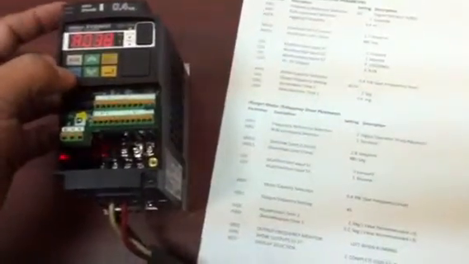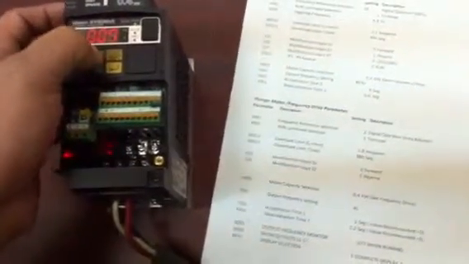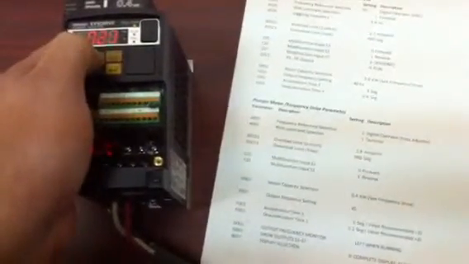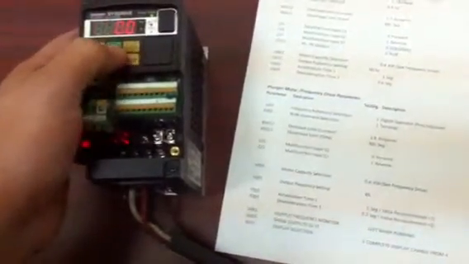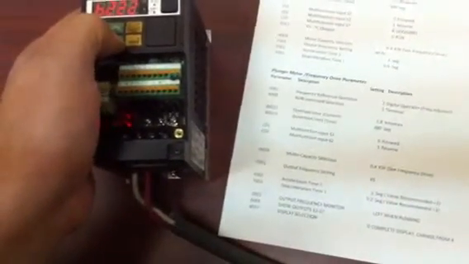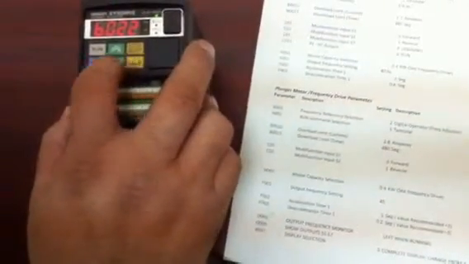Now we're going to go to B022, and this is the overload limit current. This is pretty much the maximum current that the system is going to draw from the power supply before it goes into alarm. B022, I'm sorry. 2.7 amps. You can change this up and down. 2.7 is the default from what we have defined here.